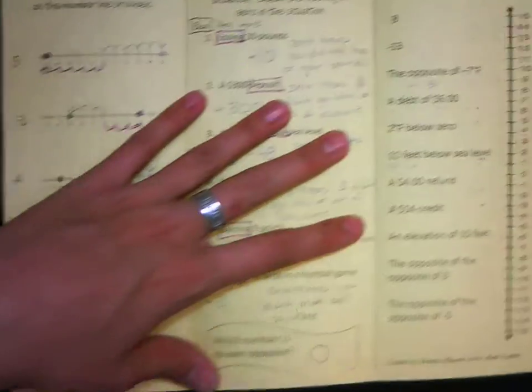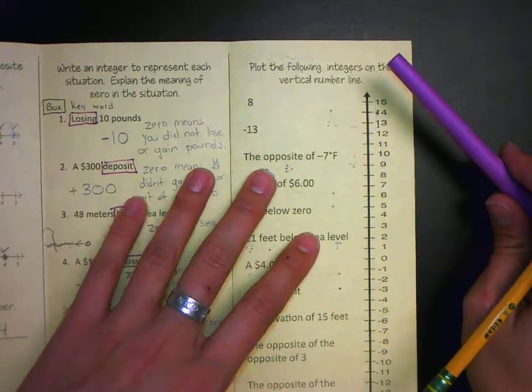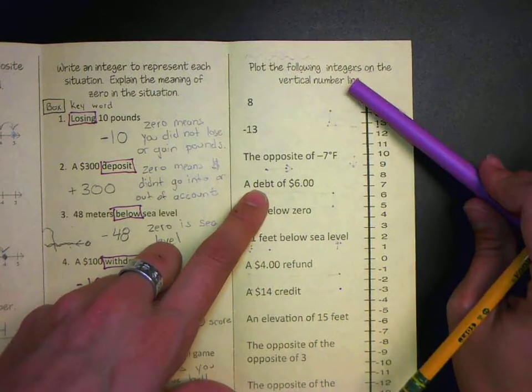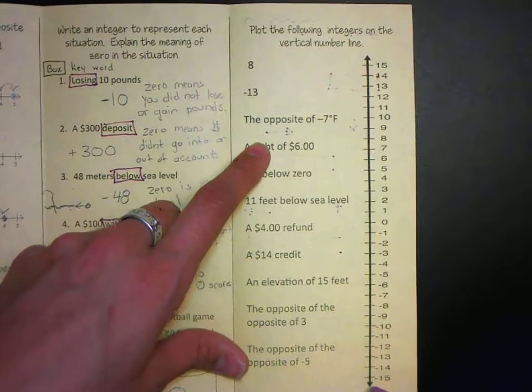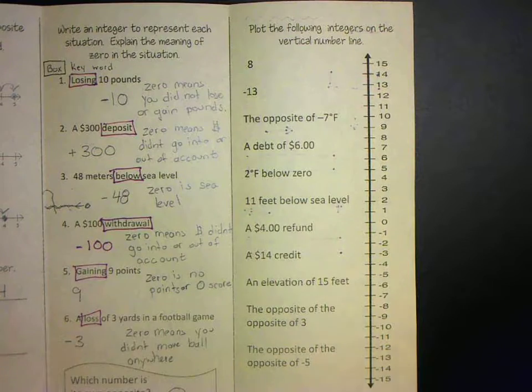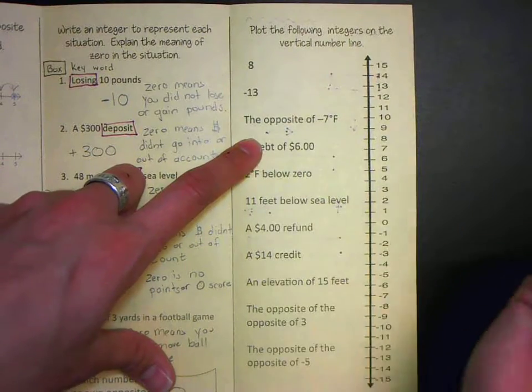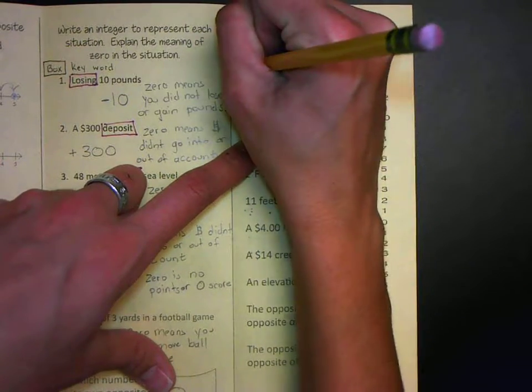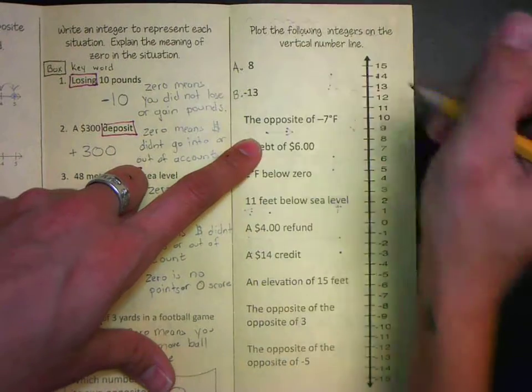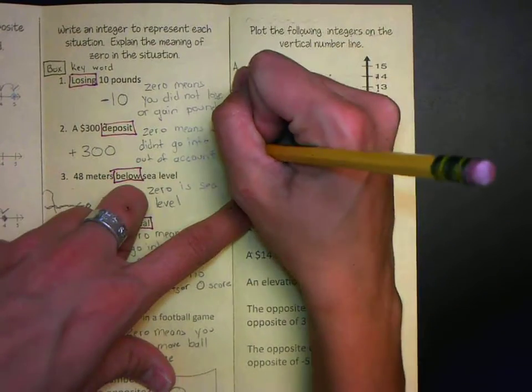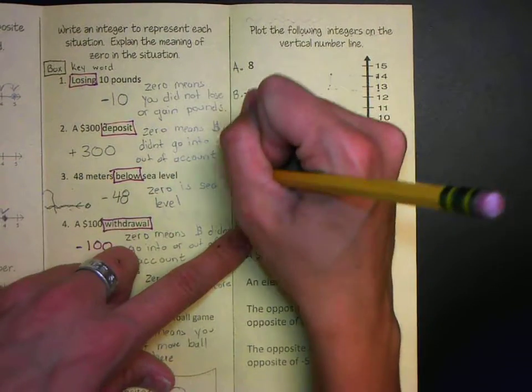All right, 2 more sections. Plot the following integers on the vertical number line. So we have a beautiful vertical number line here, and we are just going to plot these points. I would recommend labeling these A through whatever letter we get through, so that when we plot it on the number line, we can label it so that we know which dot is what.